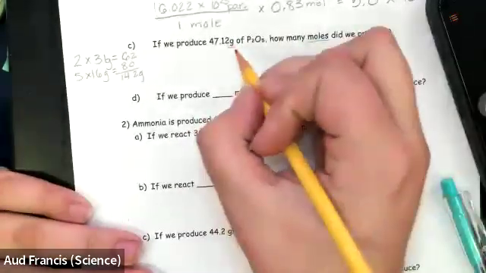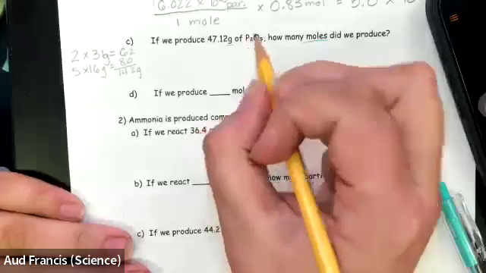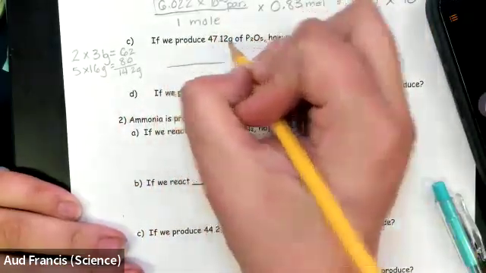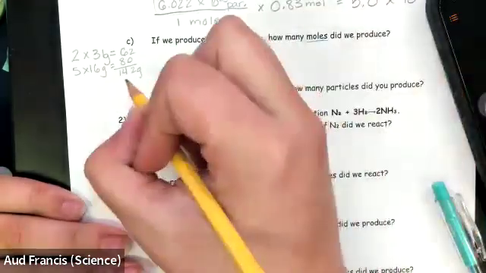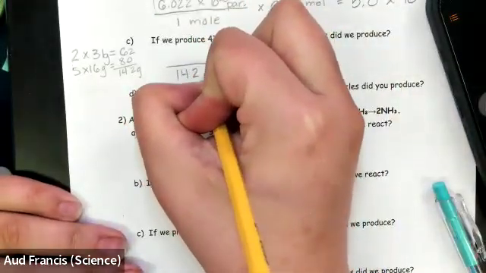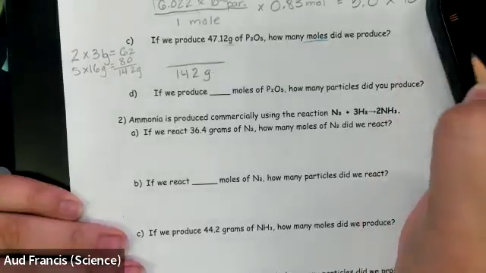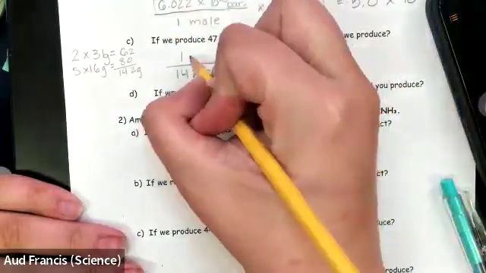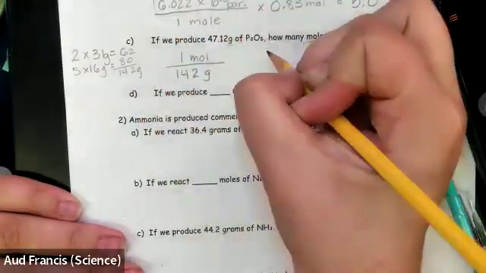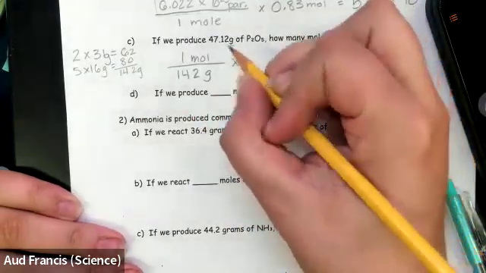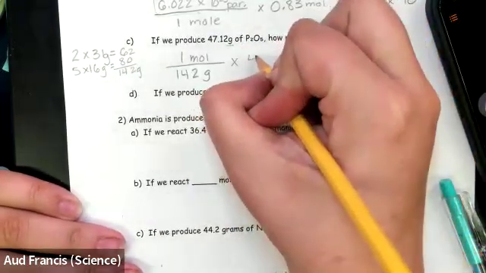For this one, because grams is the unit that I know, I'm going to put it on the bottom. As a reminder, it's not this amount of grams. That's not the amount of grams in 1 mole. This is. So I have 142 grams here. We know, because we just did all the math to prove it, that this is 1 mole. From here, I'm going to multiply this by the amount of grams that I have, 47.12.